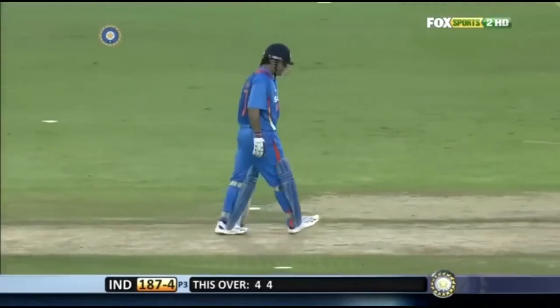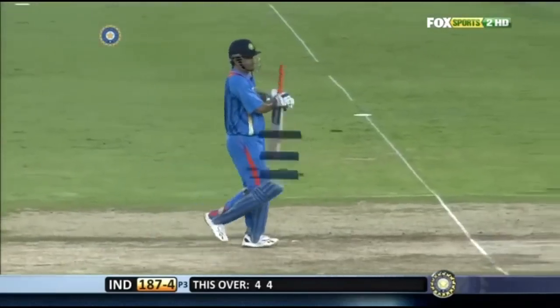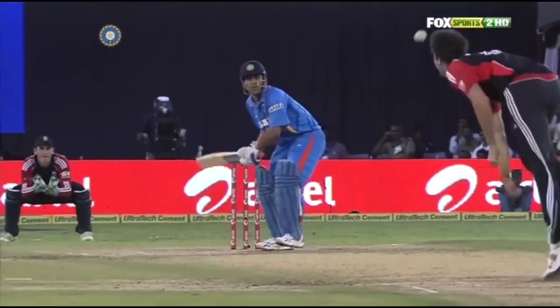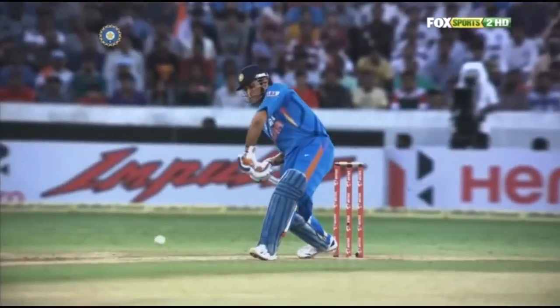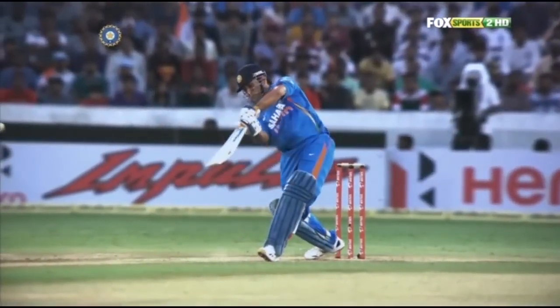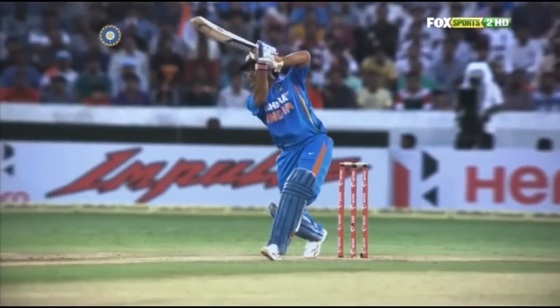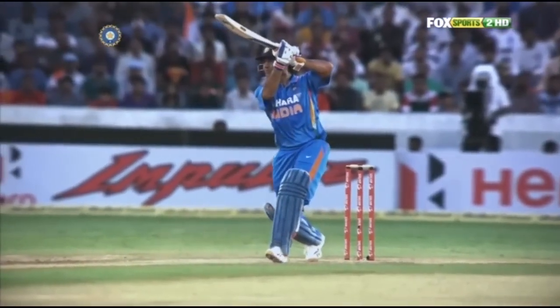And this bowling of a full length just has not worked for England. Yes, because this time Dhoni has decided to go over the top. The previous one was along the ground. This is just an inside and out. One bounce over the crowd, taking the front foot out of the way. Not too much, just a little bit. And look at the way he's opened the face of the bat.